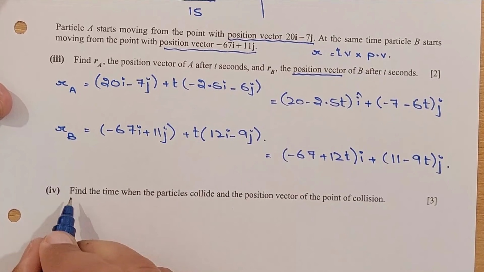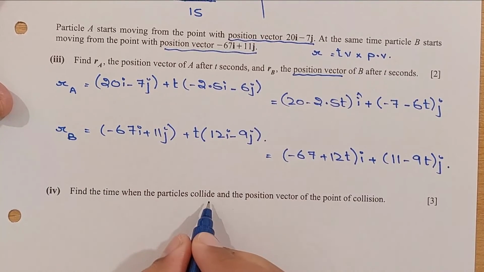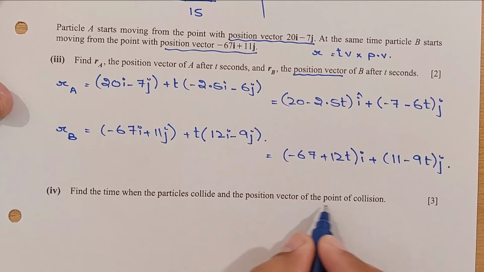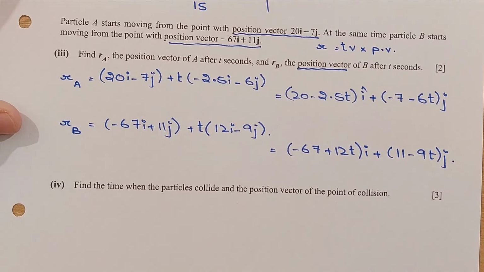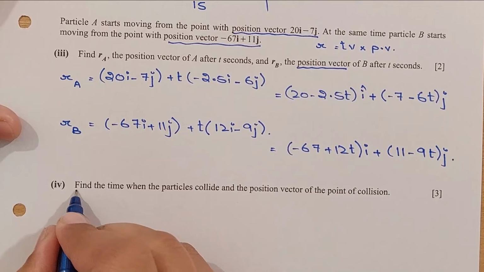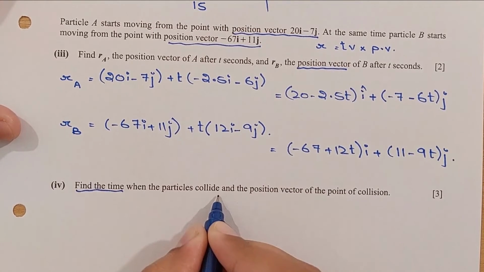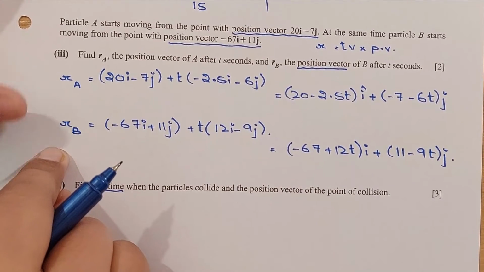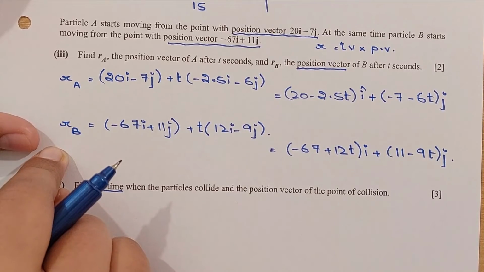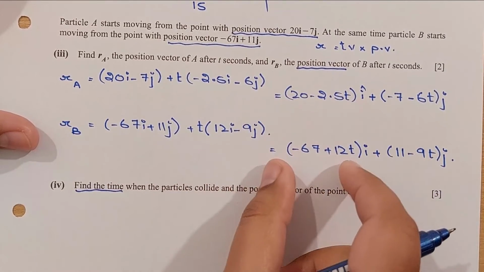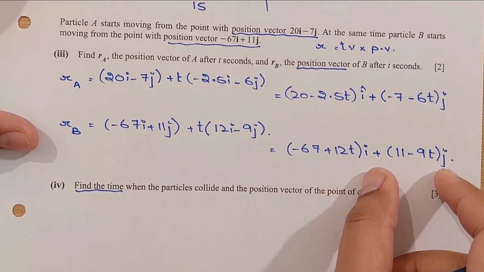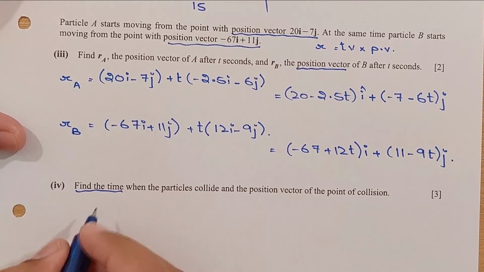Now for the fourth part, find the time when the particles collide and the position vector of the point of collision. We need to first find the time when the particles collide. So these are the two position vectors for A and B. The particles collide when the i component equals the i component and the j component equals the j component. We will get the t value.